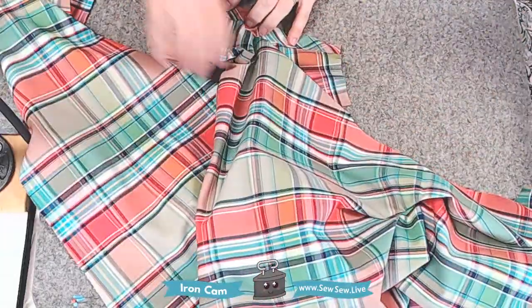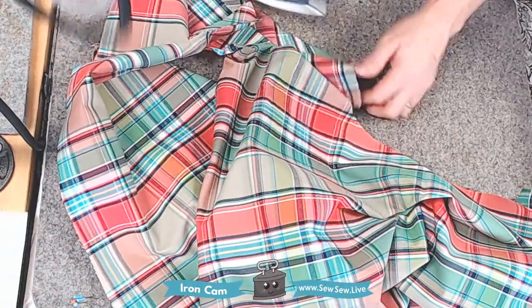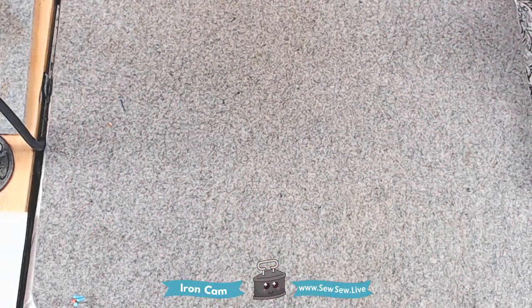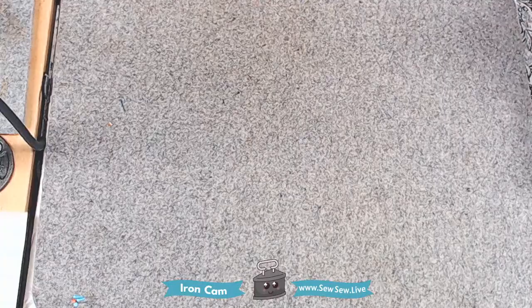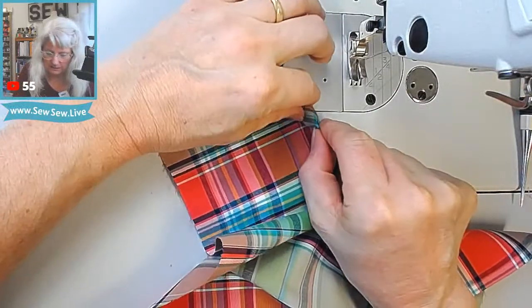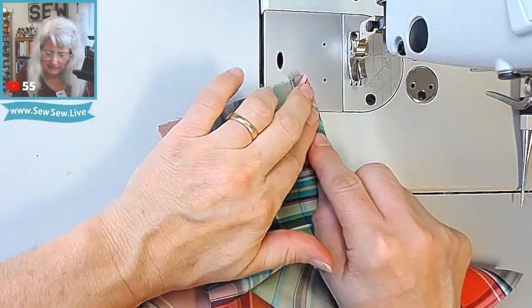Just press it again since we're over here. Here we go. All right, so here's our placket. We're just going to fold it to the right side of the garment and fold that little edge down just past the seam.